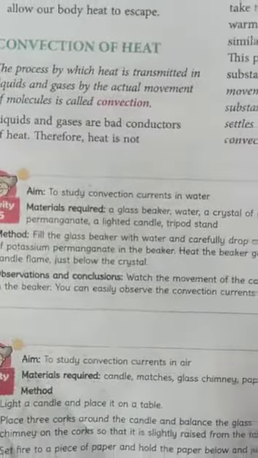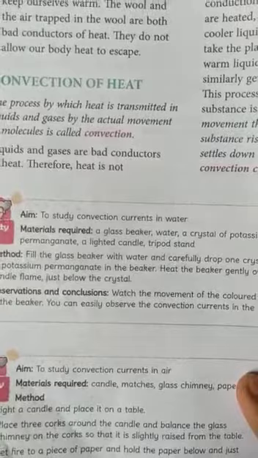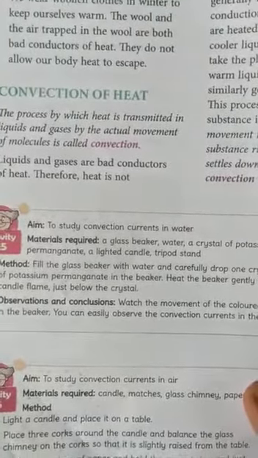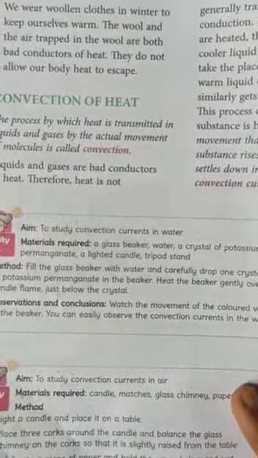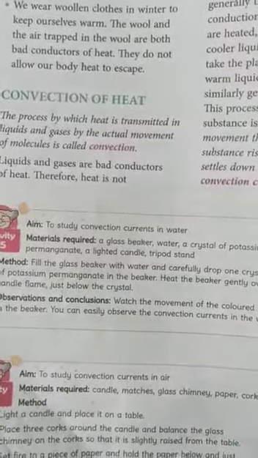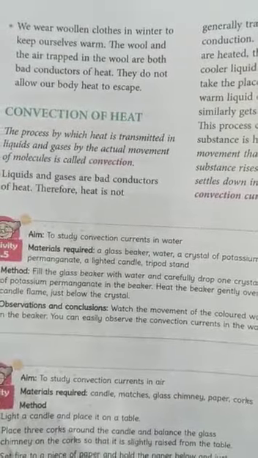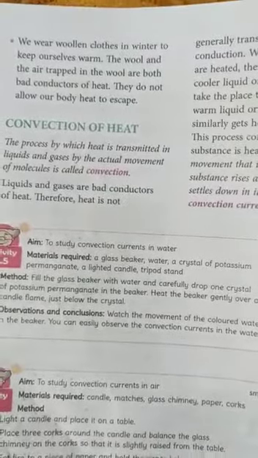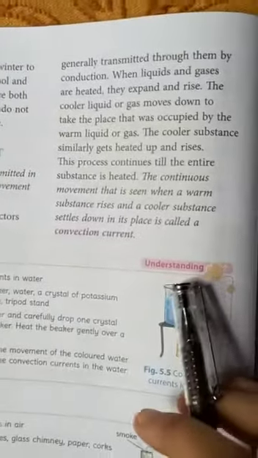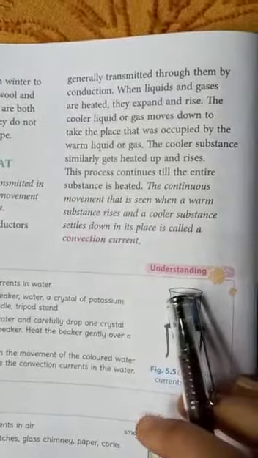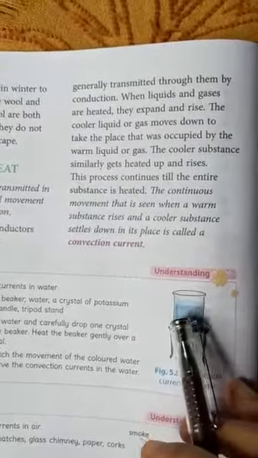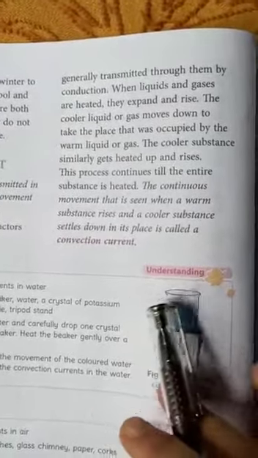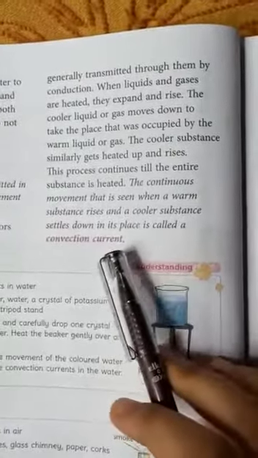So convection is the transfer of heat from one place to another by the movement of fluids. It is a circular motion that happens when warmer air or liquid, which has faster moving molecules, becomes less dense and rises while the cooler air or liquid drops down. This continuous movement, when a warm substance rises and a cooler substance settles down, is called a convection current.